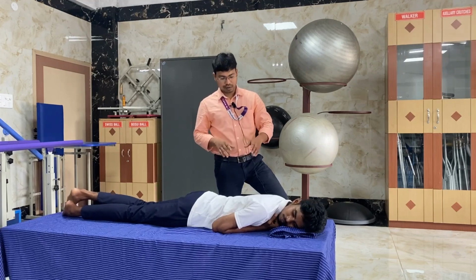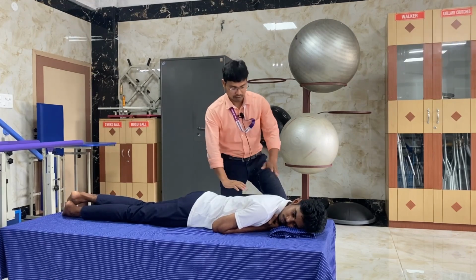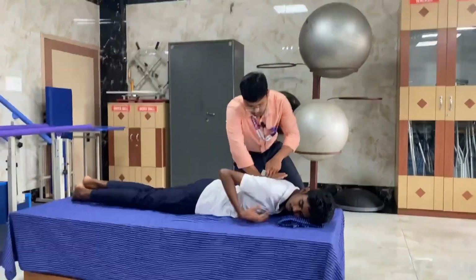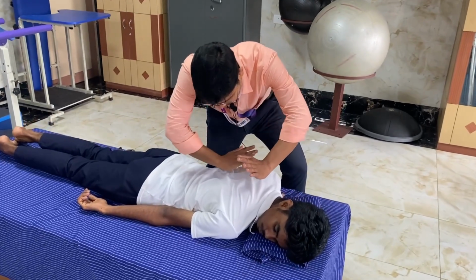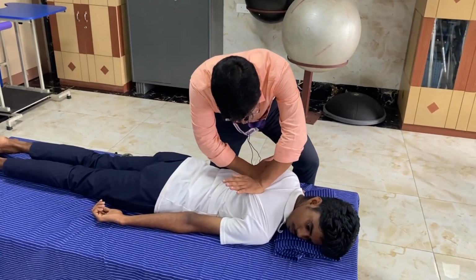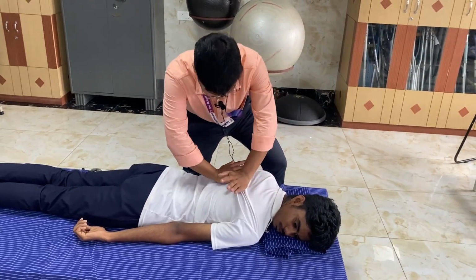The cross arm method is used for tightness of two or three spinous processes or a change in position. Using my thenar eminence, I place one below the transverse process and another above the transverse process. I give two opposite directional forces like this. Then I maintain the traction force and apply a thrust.